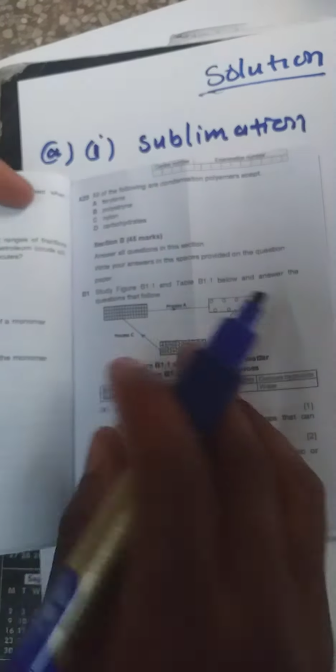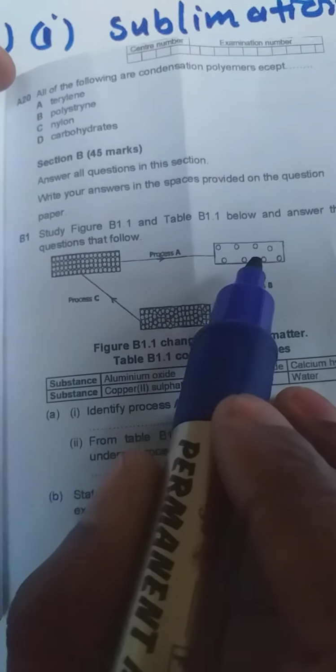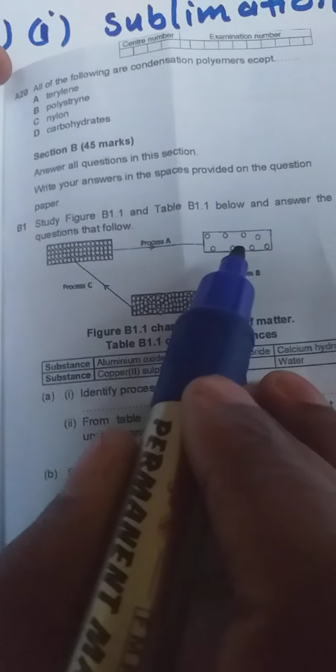Okay. So to identify process A, for part A1, the process which is a change of state from solid direct to gas, we call this one sublimation. So this is the process here from solid to gas. We call this sublimation. Okay.